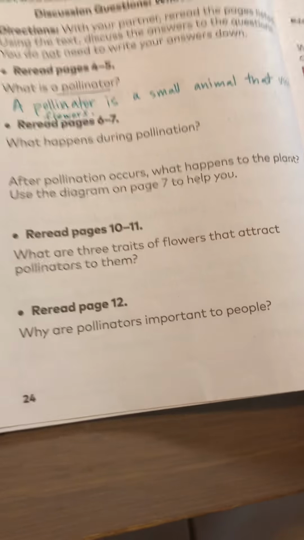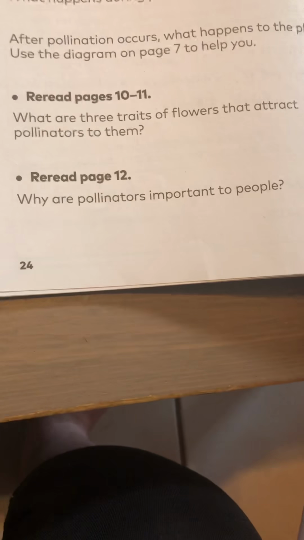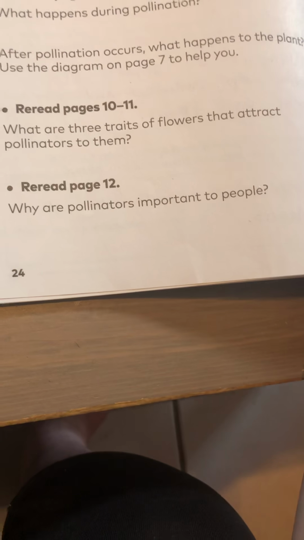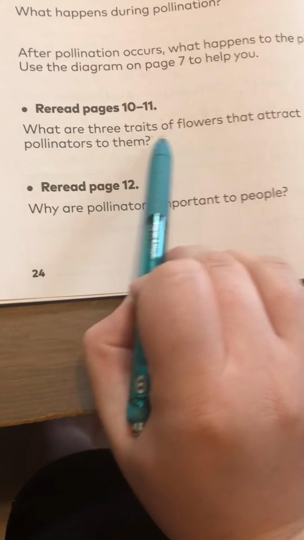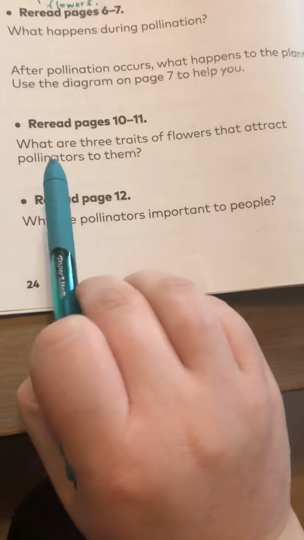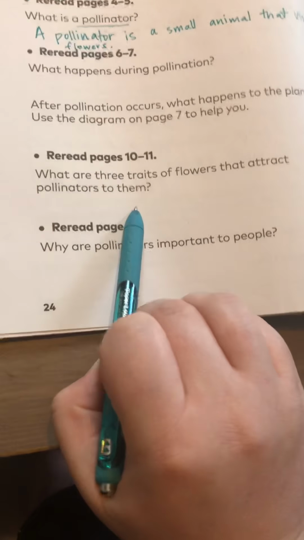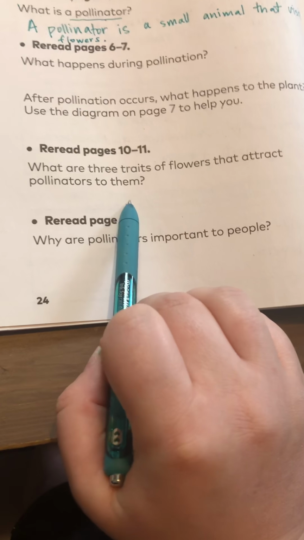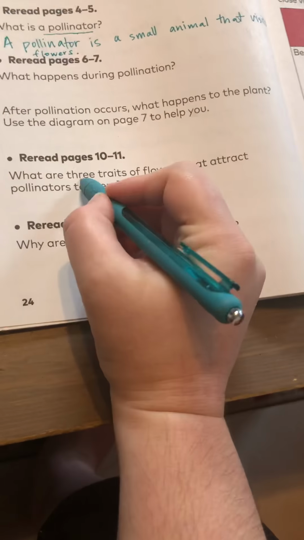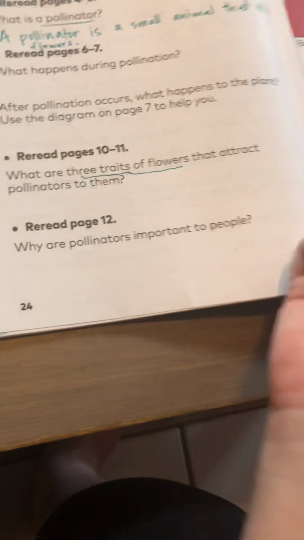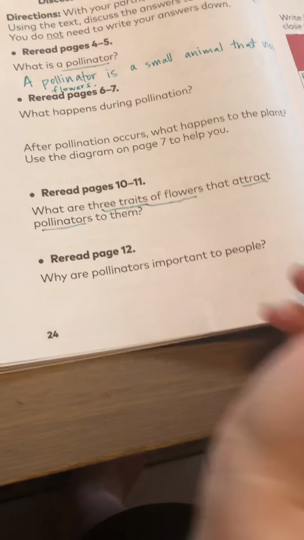Okay, so now let's see if we can answer this question using our criteria for success in a way that shows our deep understanding. What are 3 traits of flowers that attract pollinators to them? So let's dive into this question and see what are the key words. 3 traits of flowers that attract pollinators.